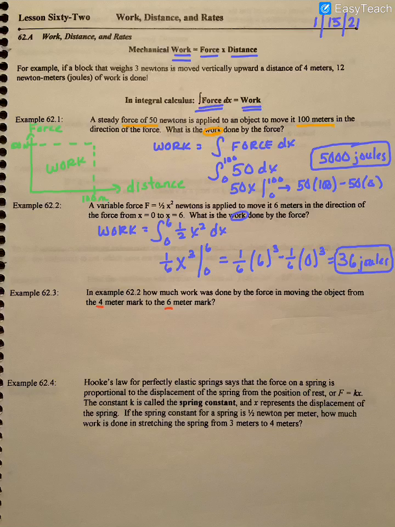So again, we're doing the integral of 1/2 x squared dx. The difference is this time it'll be evaluated from 6 to 4. We already did the integral up above. The integral of 1/2 x squared is 1/6 x to the third, evaluated between 6 and 4.